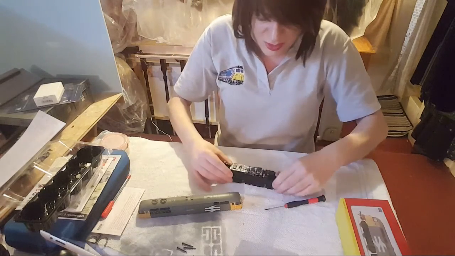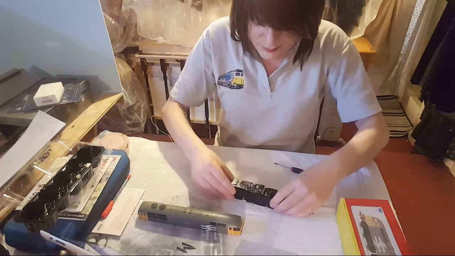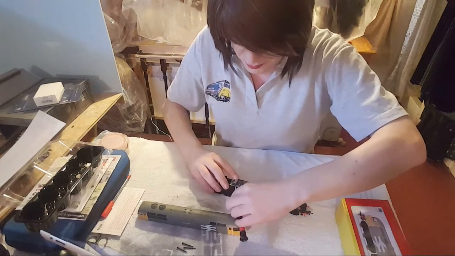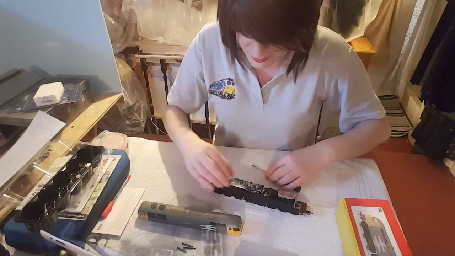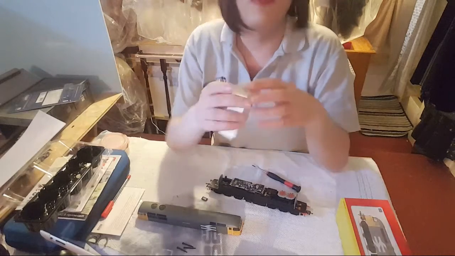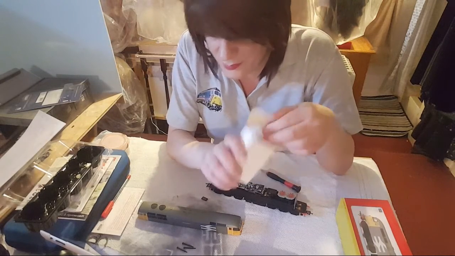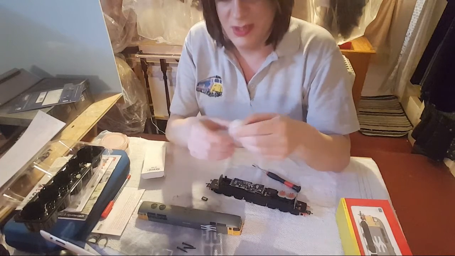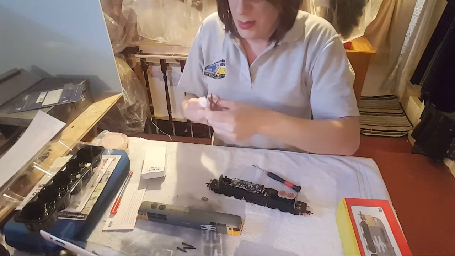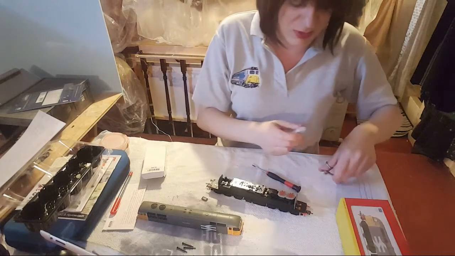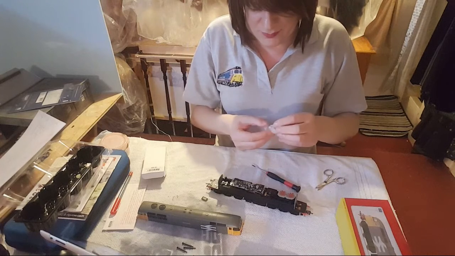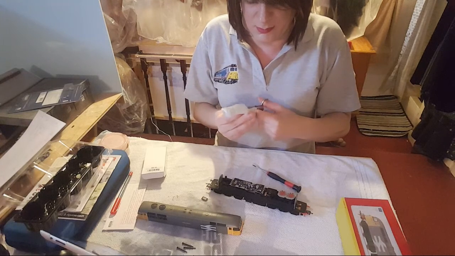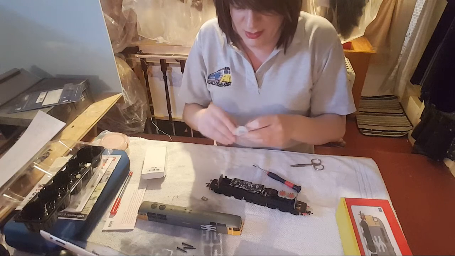So I'm just going to remove the decoder. Actually, this one comes off quite easily, which is nice. So I'm going to be fitting a Bachmann 8-pin decoder, which I'm going to be using. I have used Hornby ones, but I'd rather use Bachmann ones, to be honest. It's just about getting it out, really. So bear with me a minute.